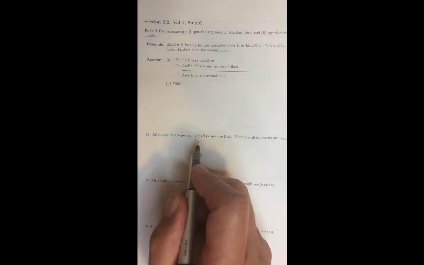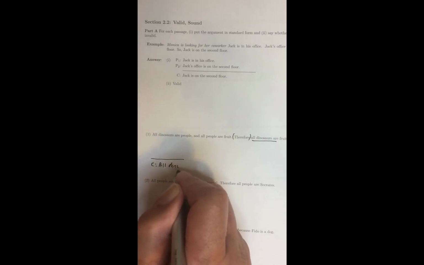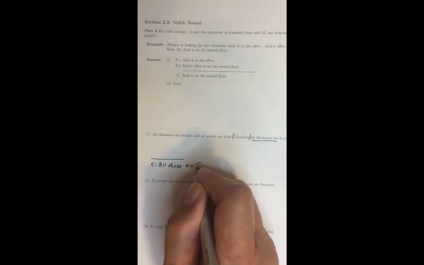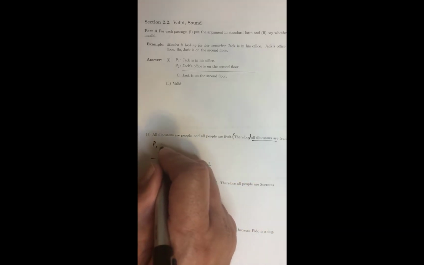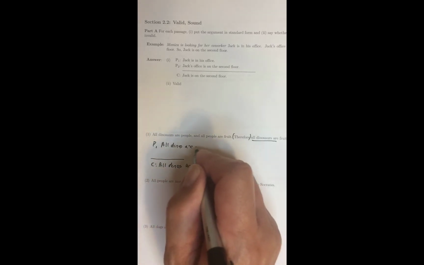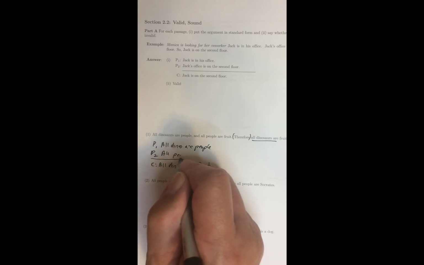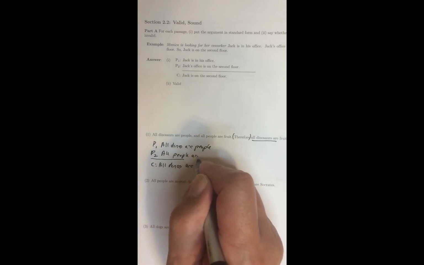All dinosaurs are people and all people are fruit. Therefore, all dinosaurs are fruit. There's your indicator word. That's your conclusion. All dinos are fruit. All dinos are people. All people are fruit.